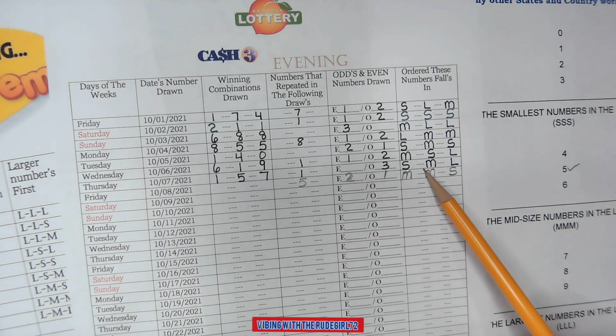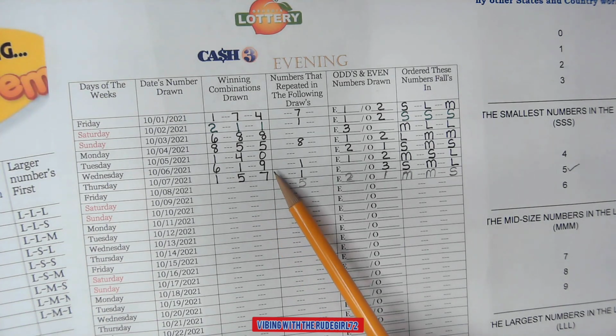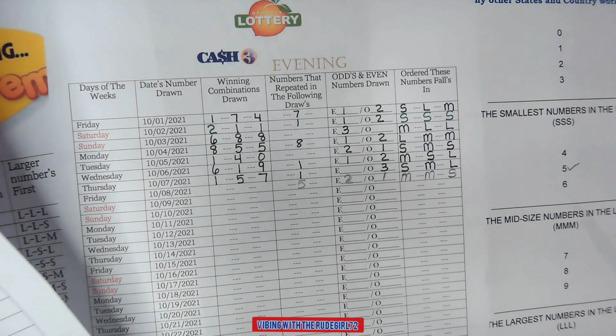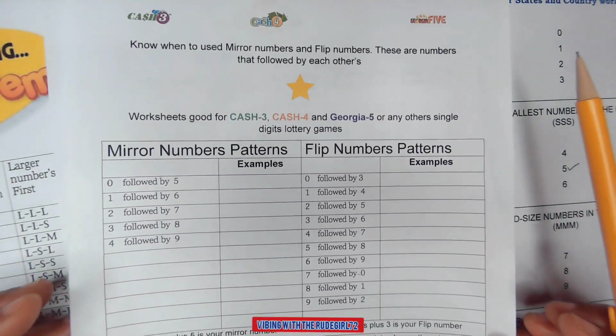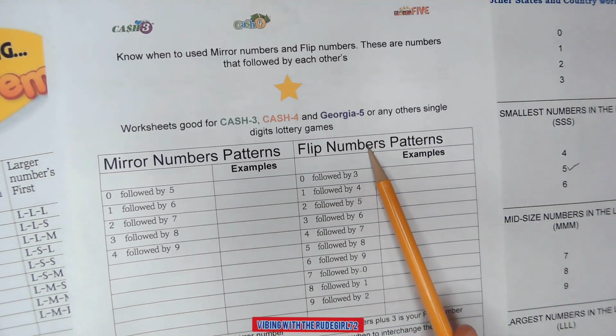So I got this column, this column, this column. Now with these two numbers that are left, I'm going to show you my mirror and flip sheet, which number is going to bring me the next two numbers that I need. Here is my flip sheet, my mirror numbers, my flip numbers.